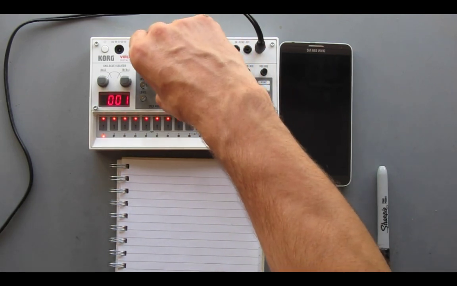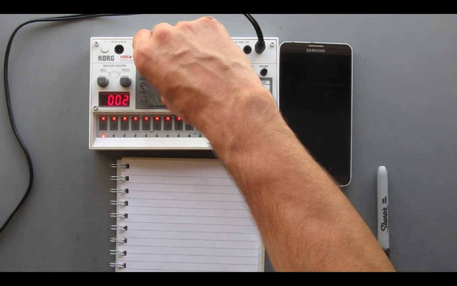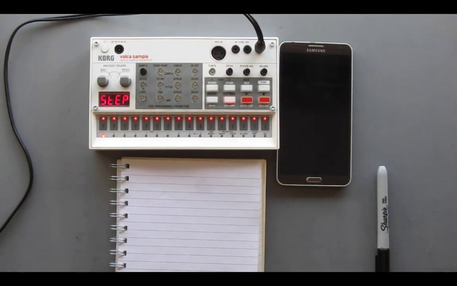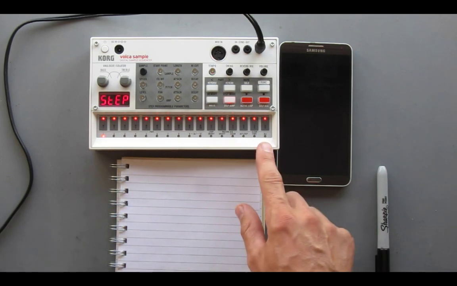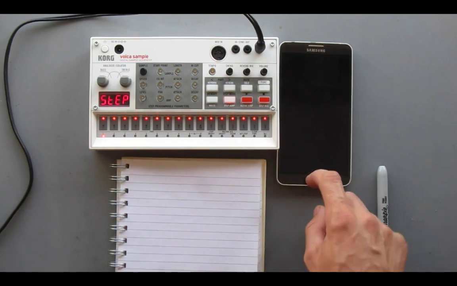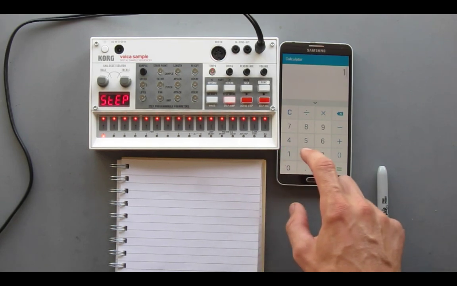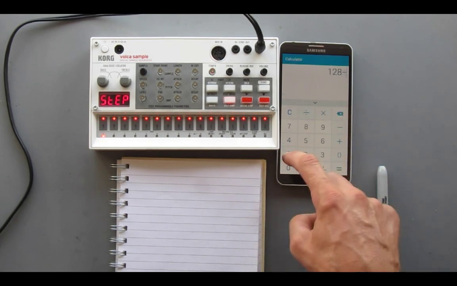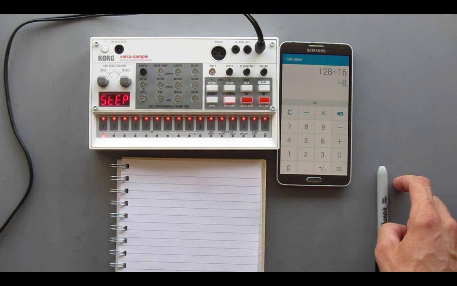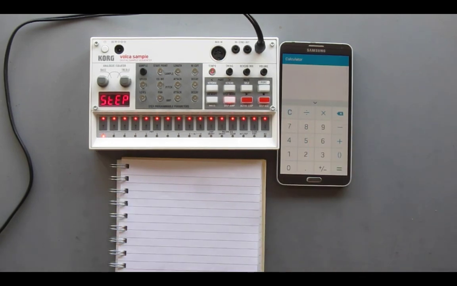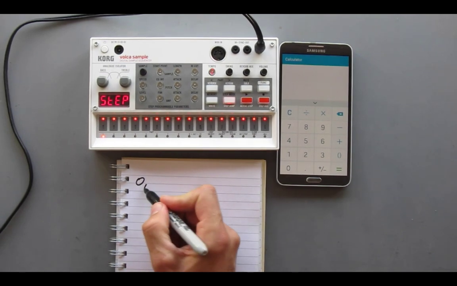So we've got a knob here that has a range of 0 all the way up to 127. So that's 128 values. We need to divide that by the number of steps, which is 16. So if we take 128 divided by 16, that's 8 increments per step. But our first step wants to be 0, because that's the start. So 0.